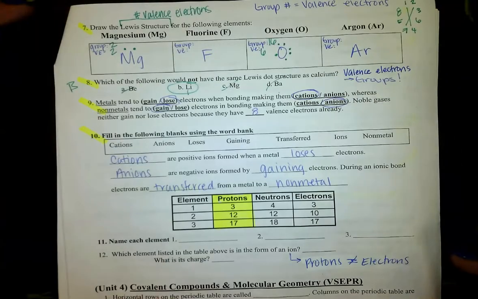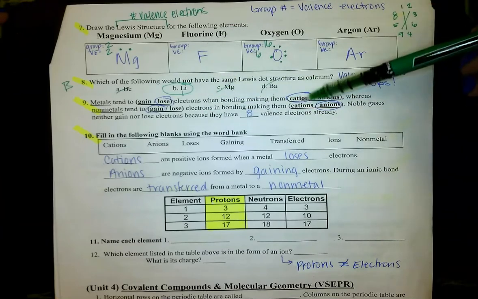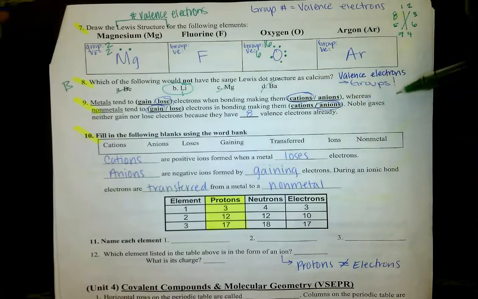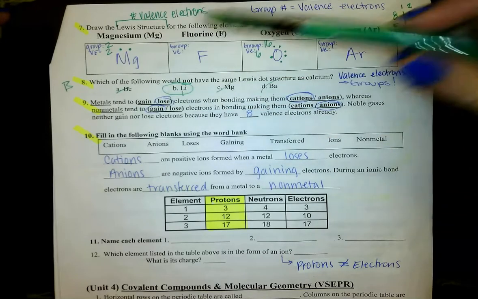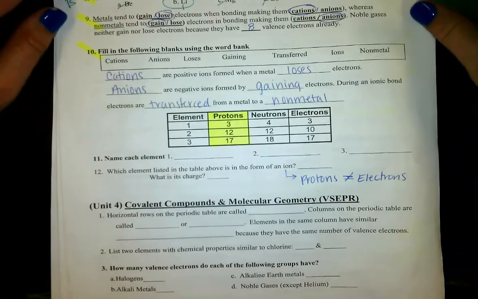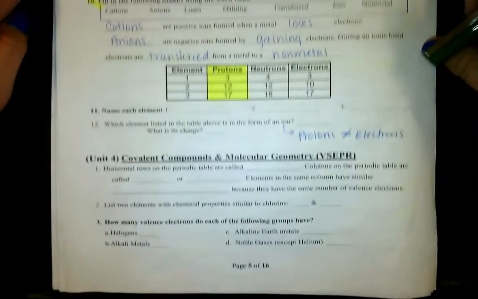All right, number 9. Metals tend to lose electrons when bonding, making them cations, whereas nonmetals will gain electrons in bonding, making them anions. Noble gases will neither gain nor lose electrons because they have 8 valence electrons already. All right, and then I have number 10 filled out for you. You can take a second and do that one.